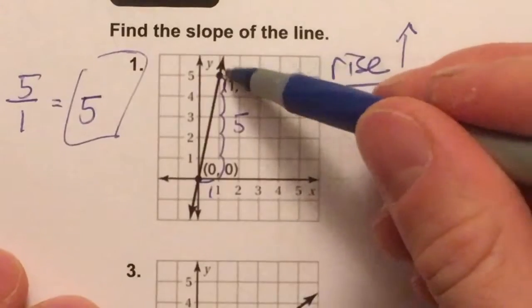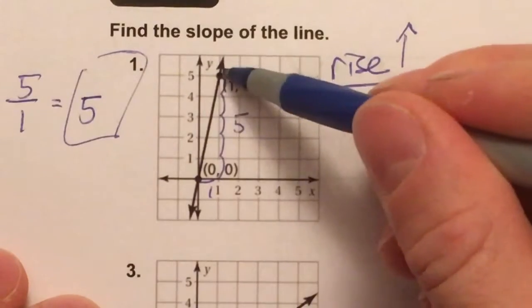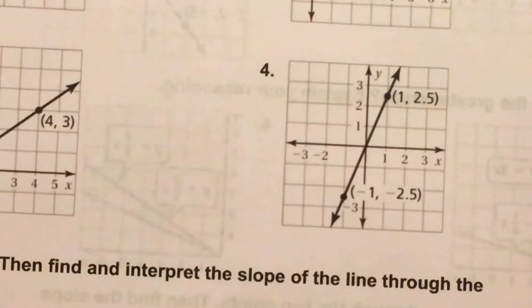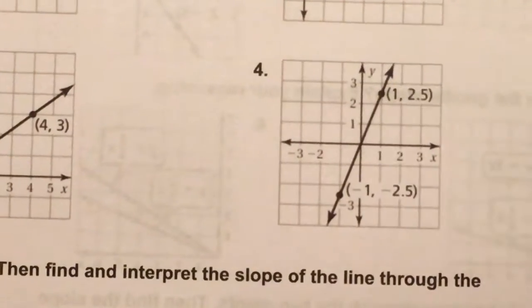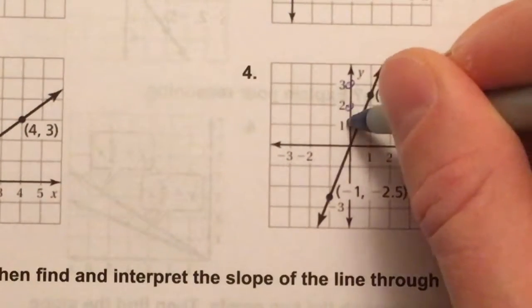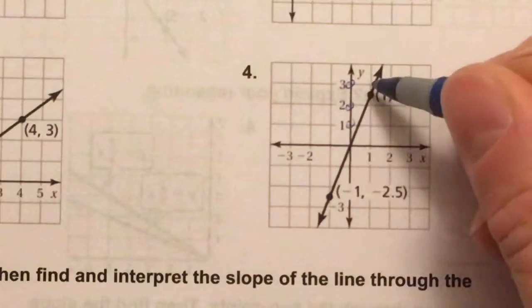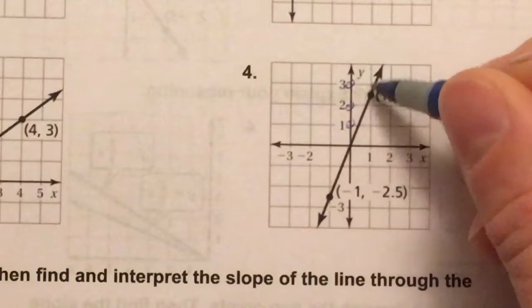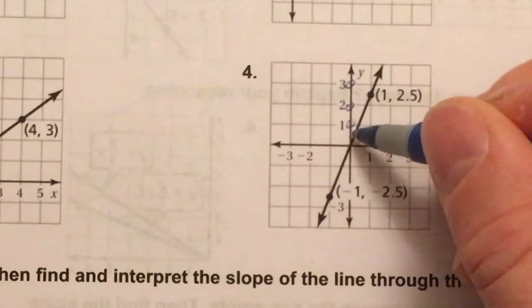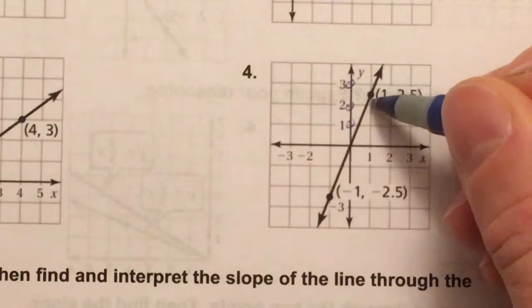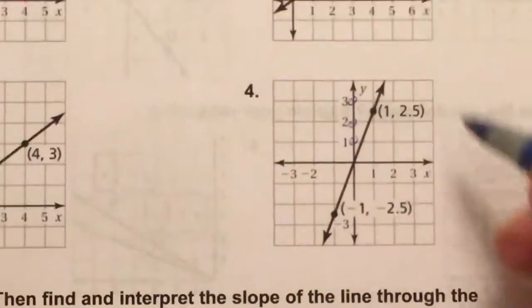Oh, the reason I can jump like this is because each jump is only worth 1. I don't think there's any graph on here where the jump is different, but if the graph jumped by tens, then all of a sudden you're not counting 1, 2, you're counting 10, 20, 30, right? You're counting 10 for every jump. So you just have to watch the graph and make sure that your jump is actually worth the number of boxes that you actually jump.